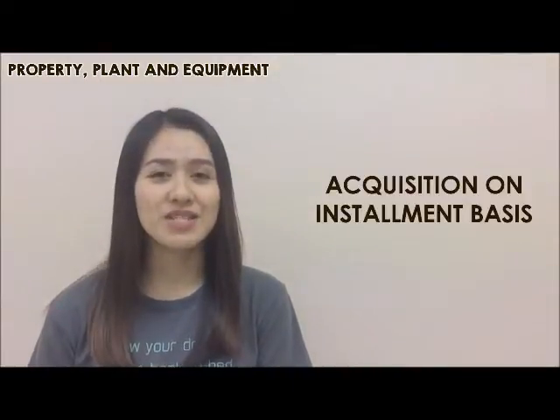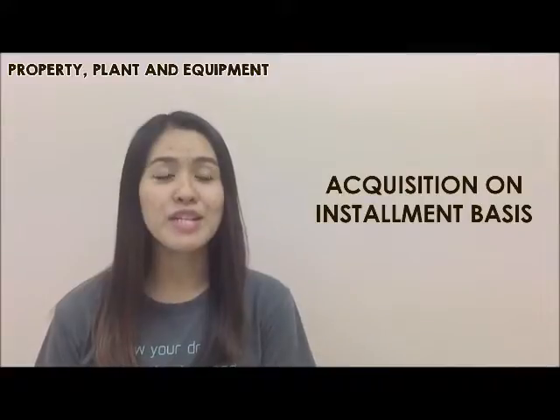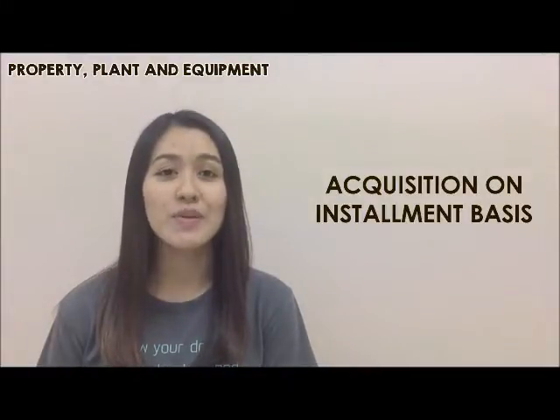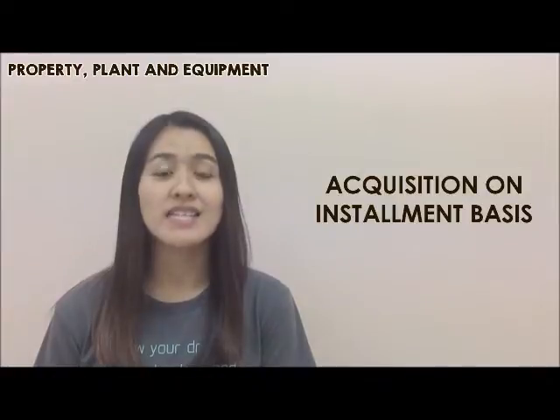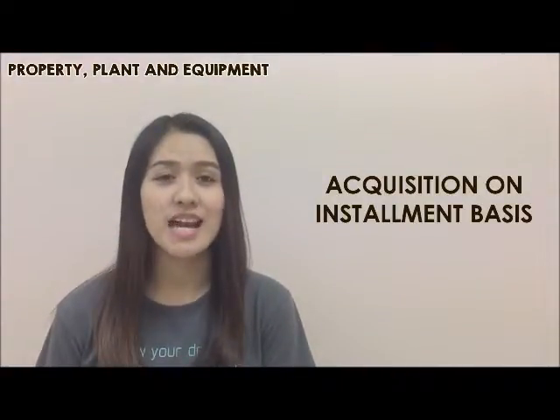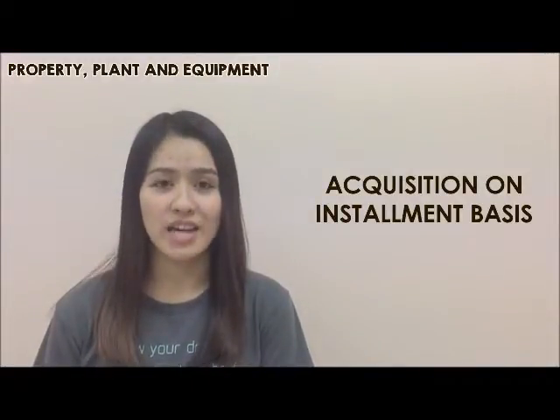Third method is the acquisition on installment basis. When payment for the item of property, plant, and equipment is beyond normal credit terms, the cost of the asset is recorded at the cash price equivalent. In other words, if an asset is offered at a cash price and at an installment price, and is purchased at an installment price, the cost of the asset shall be recorded at the cash price.